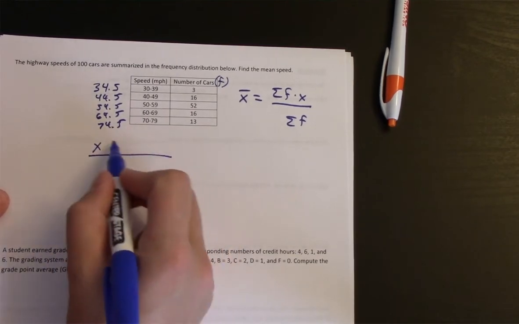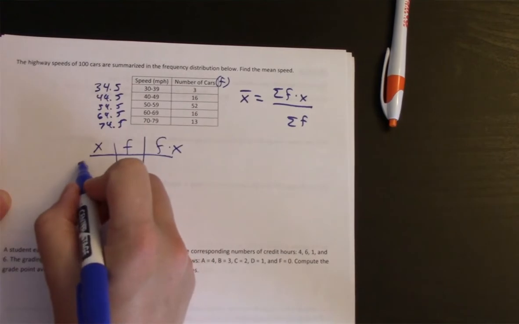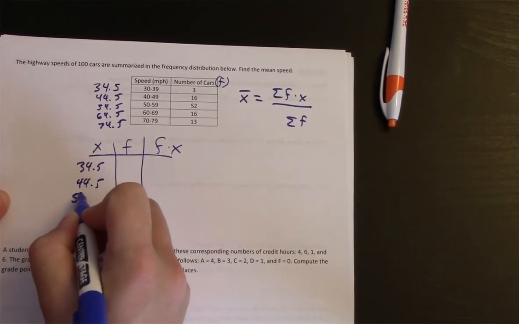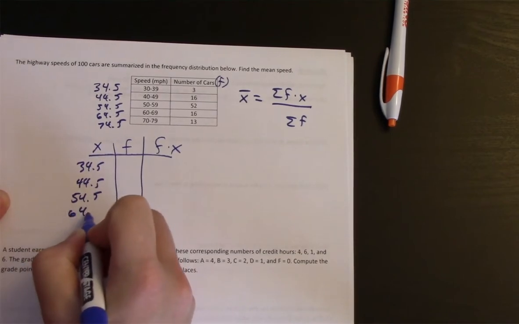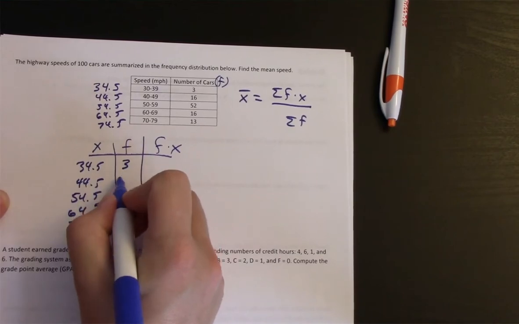So what I want to do now is create another table. I'm going to do x, f times x. So 34.5, 44.5, 54.5, 64.5, 74.5.